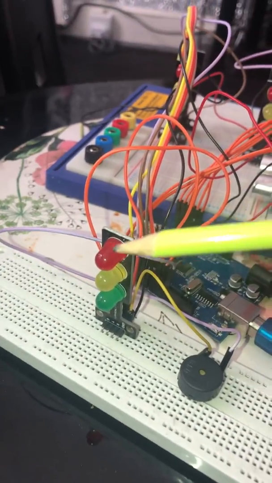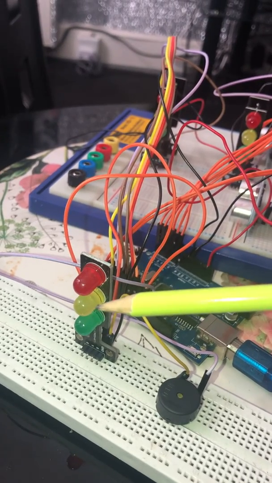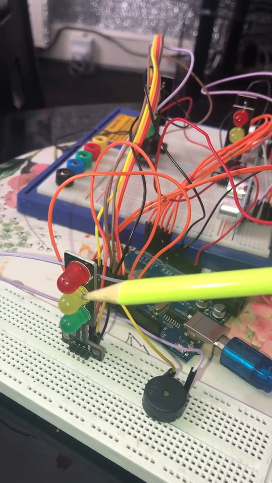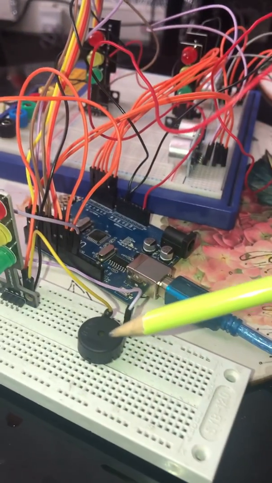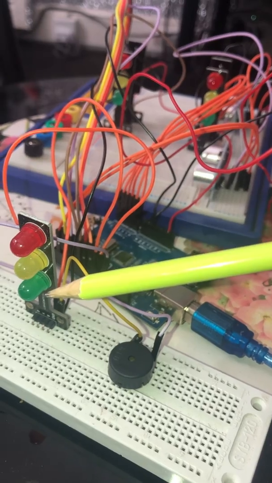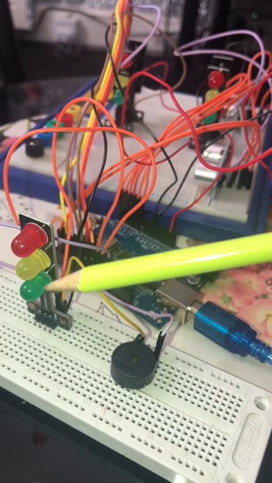Then it will come back to the pedestrian crossing. This yellow or amber light is not working, only a red and green light are showing, red man and green man, and this piezo buzzer will beep when this green LED will turn on and off.